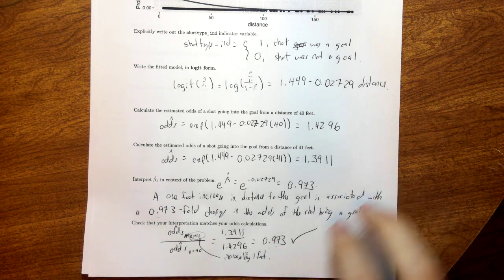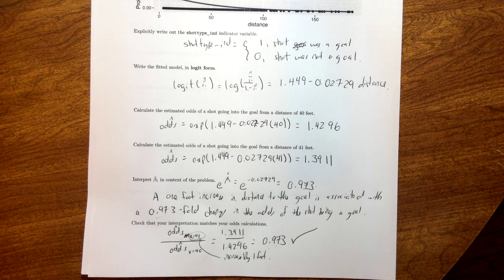Okay, so that was all really review from stuff we've done in the past. In the next video, we'll look at some inference, and we'll go through the hypothesis test as well as a confidence interval for the odds multiplier.